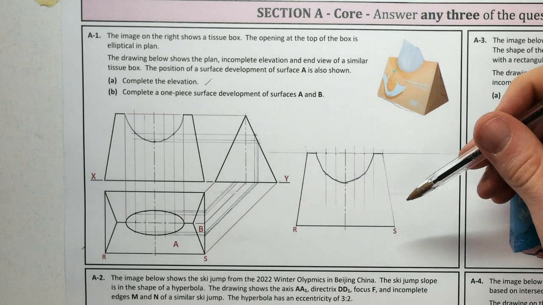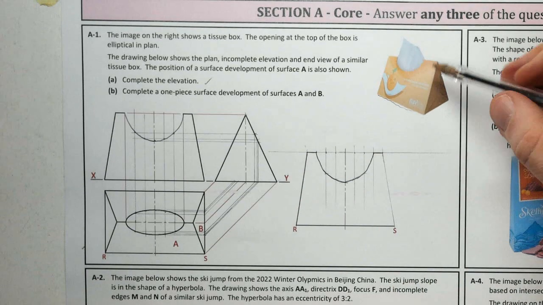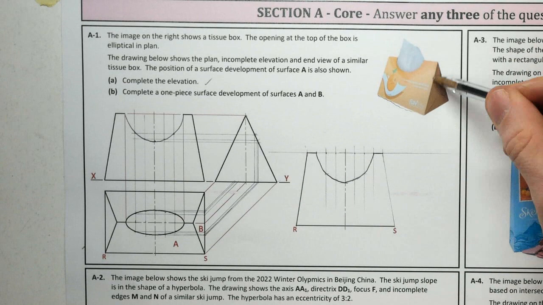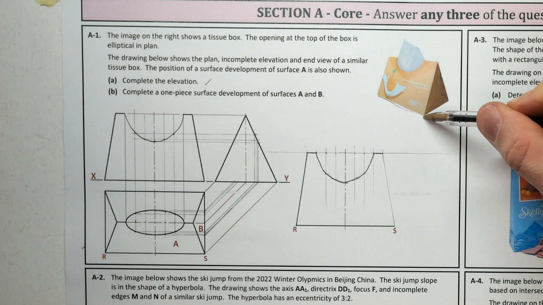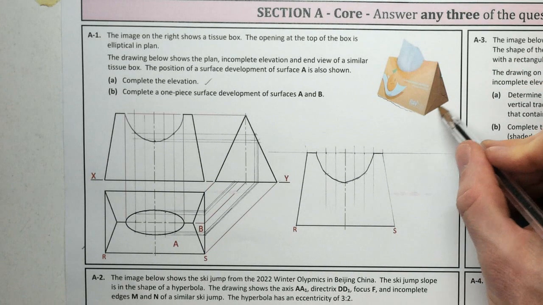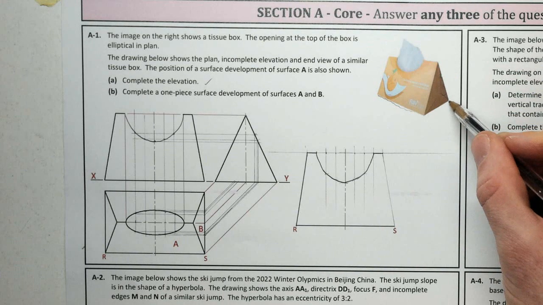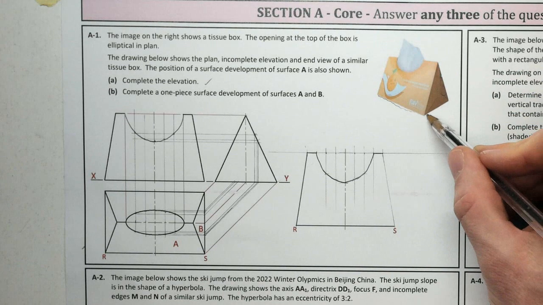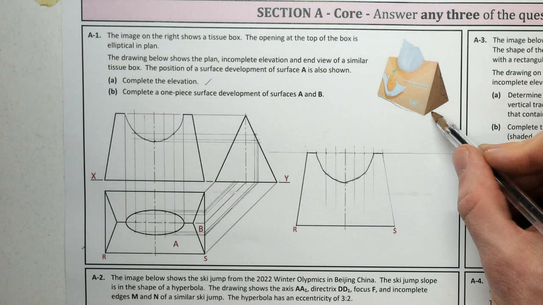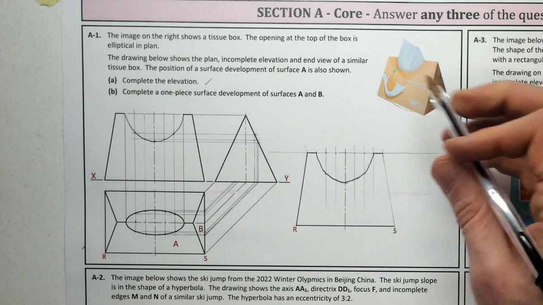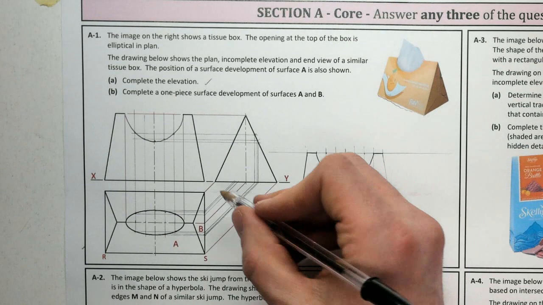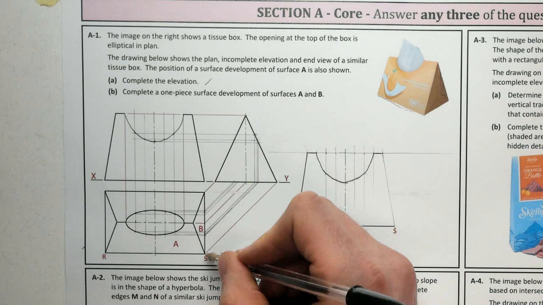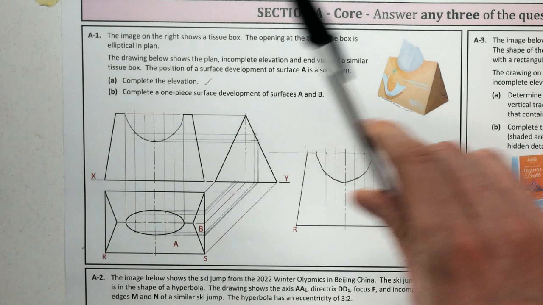Now we need to find B. That's this triangle here on the side. We've got one edge of it, this edge. We need to find the base and the opposite edge. The true length of the base we'll see when we look down in plan, because that's a horizontal line. It's resting on the XY line. That's a point view, that's the true length of it, looking straight down on top of it.